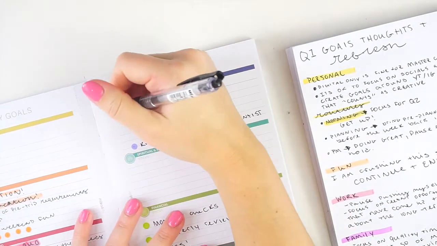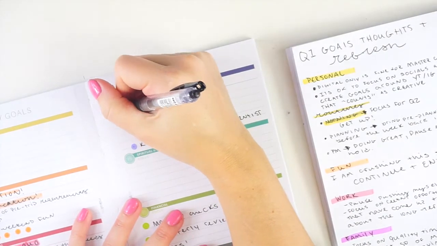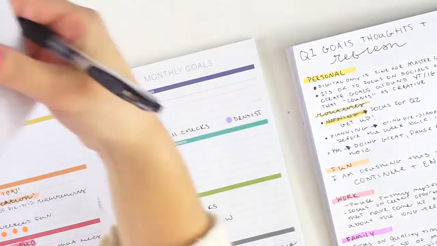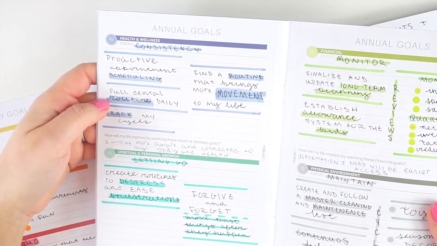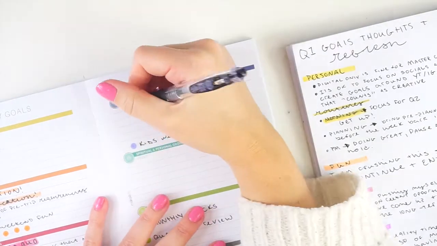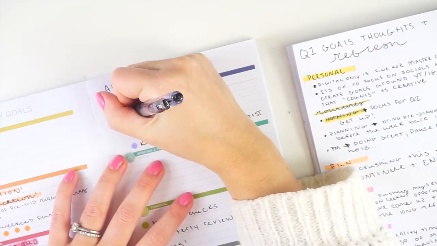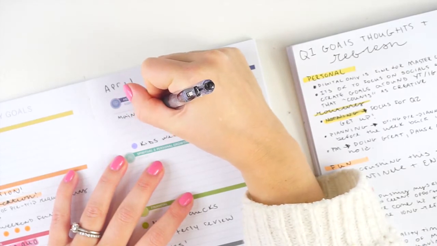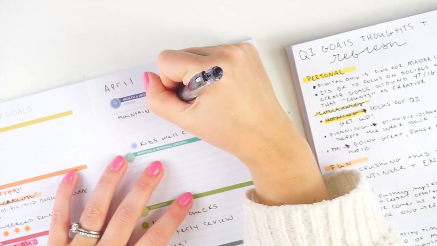I'm going to combine all of these three annual goals, the proactive scheduling, dental routine, and tracking my cycle, into one goal, and just say maintain the routines that are going well.